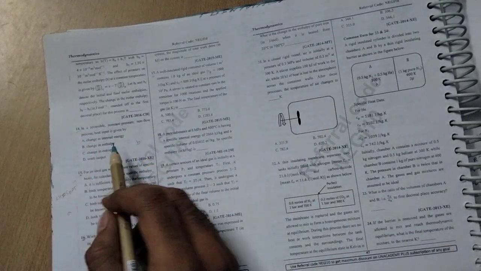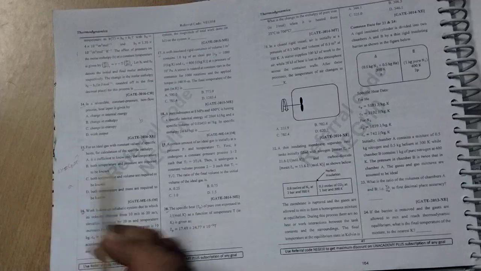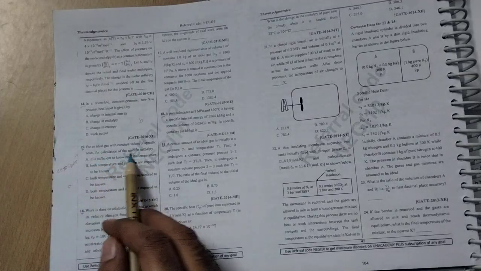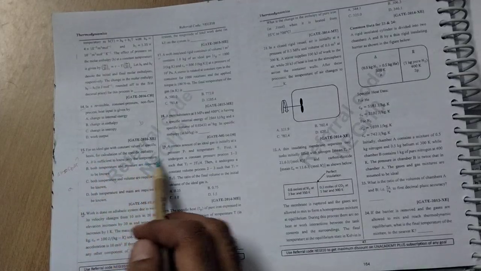In this one, a reversible constant volume non-flow process, we need the change in enthalpy. Next, for an ideal gas, to find changes in specific enthalpy, it is sufficient to know only the pressure and temperature. I think you can understand.